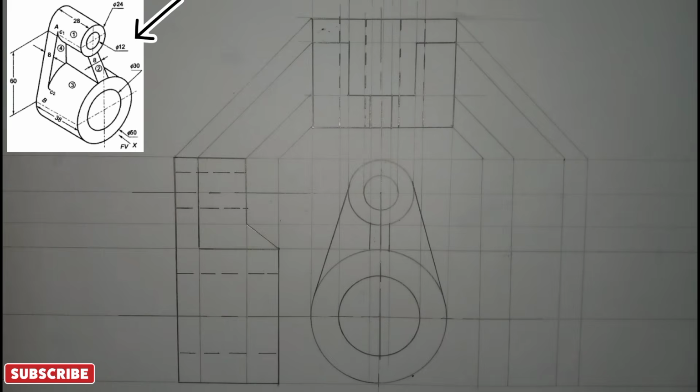The right view just looks like the left view, but I'll draw it in the opposite direction. It's just a reflection. So I have a base.